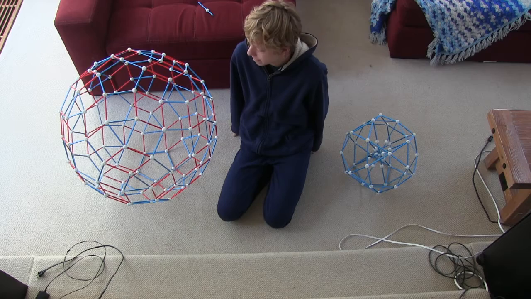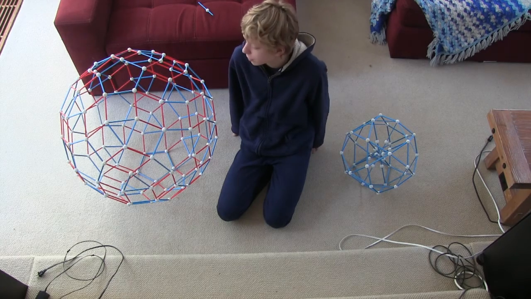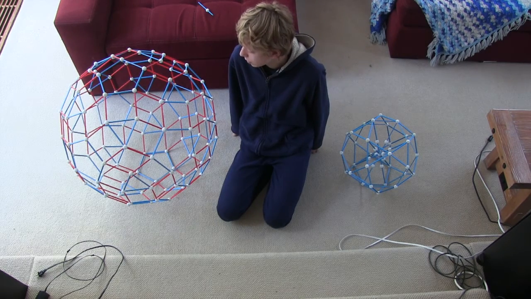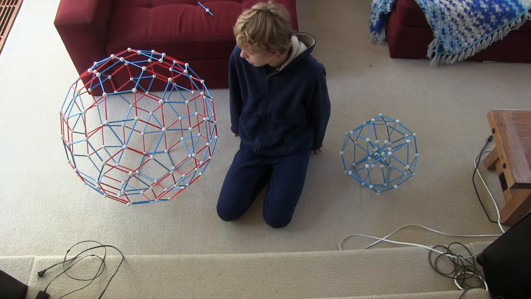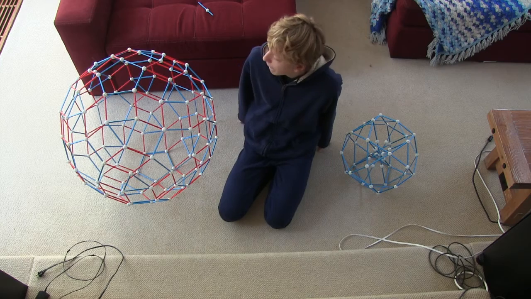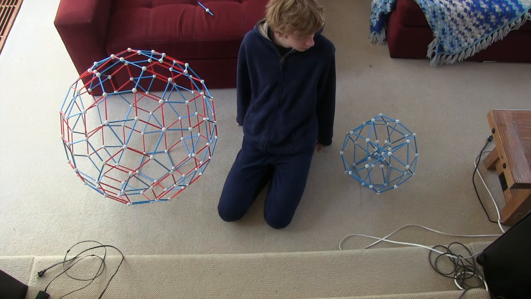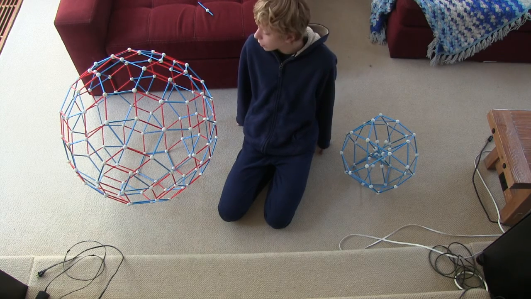Now, one thing that we're going to do for the second half of this project today: yesterday you said this shape, the zonish polyhedra, looked very spherical to you. I'm not able, right this minute, to calculate the volume of that shape.